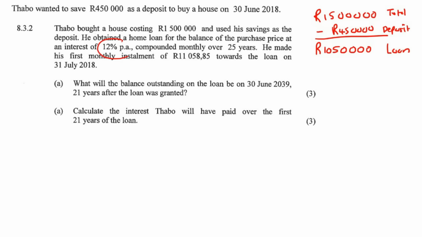So he obtains a home loan for the balance. You see there the balance, that's this amount. And the bank gives him an interest rate over 25 years. So he's going to pay his house back to the bank over 25 years. That's pretty normal. Sometimes people get a 30-year loan in real life. Sometimes it's a 20-year loan. He made his first monthly payment on 31 July. Okay, so everything's pretty standard over here. There's nothing funny. Now it says, what is the outstanding balance?